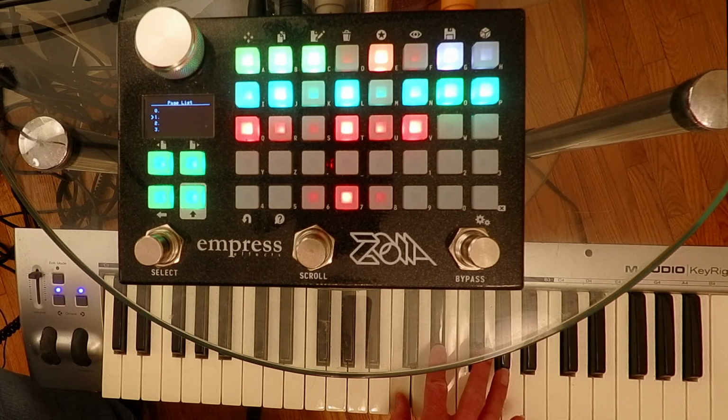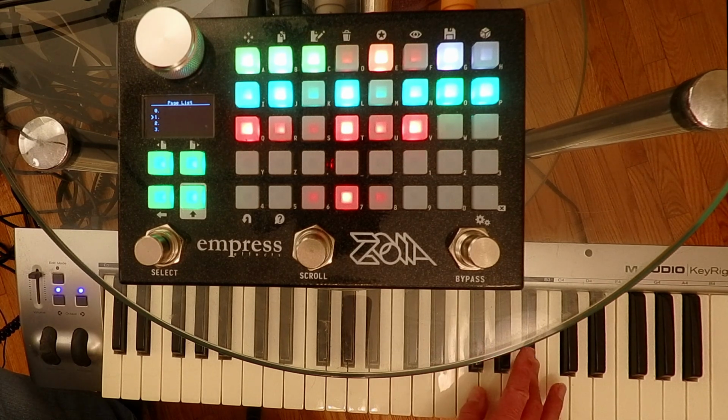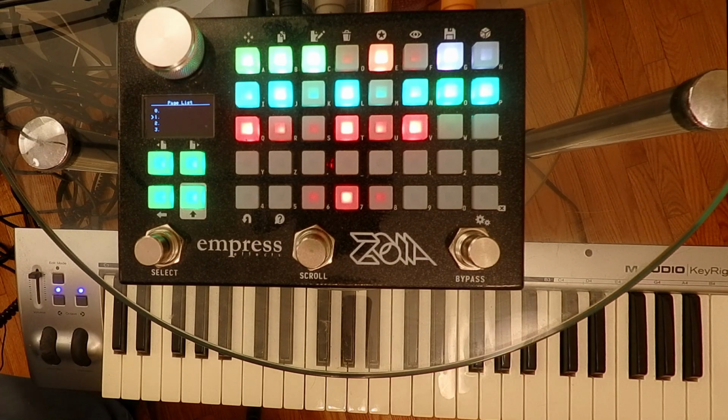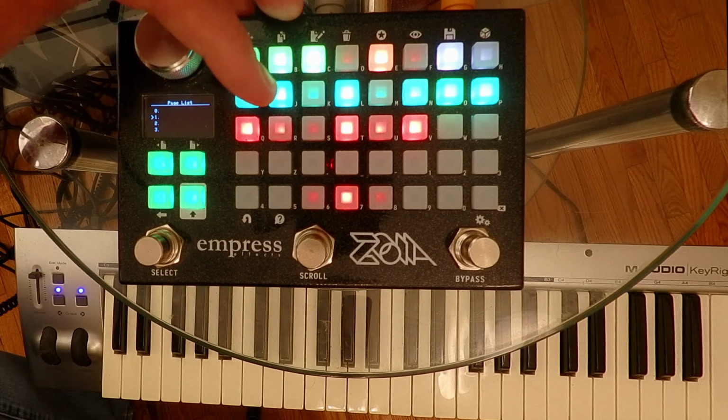Legato behavior again. Let's check out some of the granular module parameters.